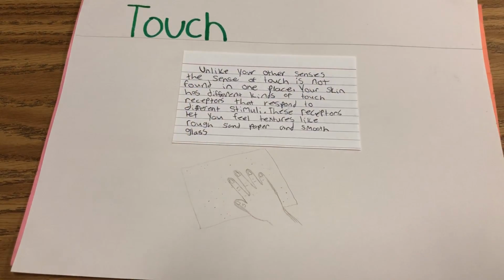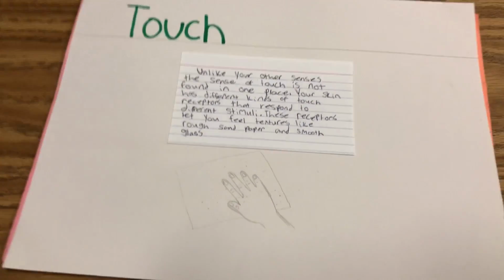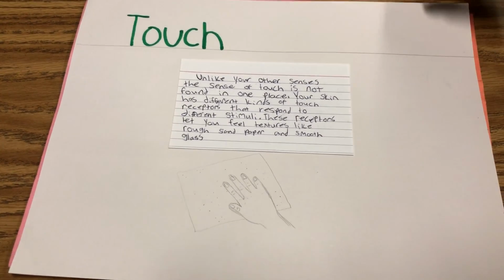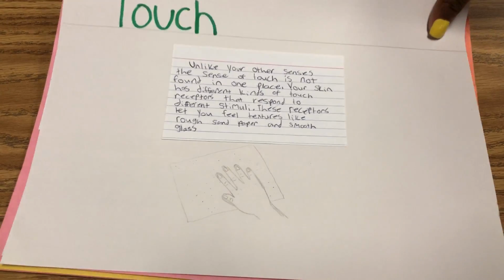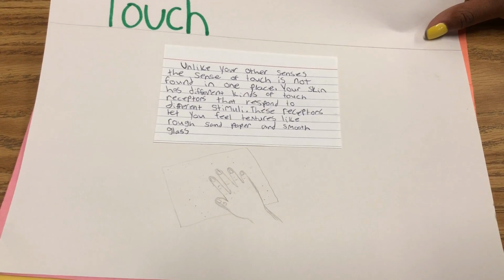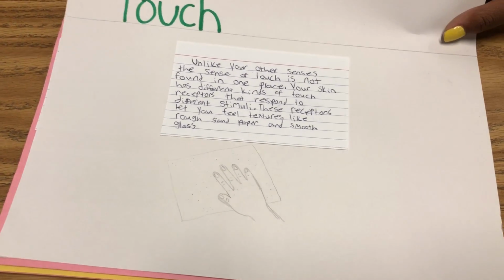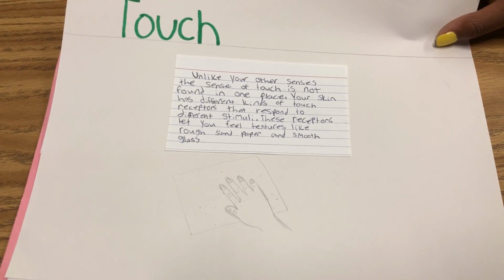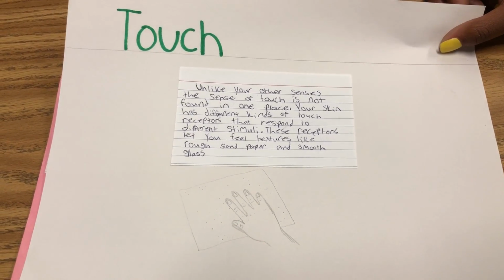Unlike your other senses, the sense of touch is not found in one place. It is in all areas of your skin. Your skin has different kinds of touch receptors that respond to different stimuli. All of the touch receptors are located in the dermis, or inner layer of skin. These receptors also let you feel textures, like rough sandpaper or smooth glass.